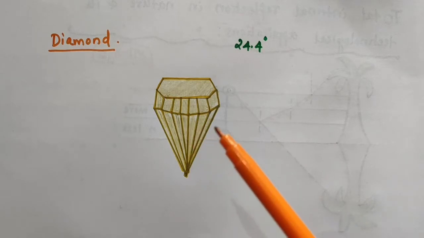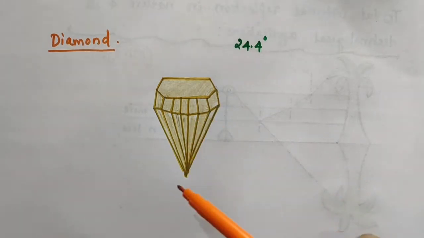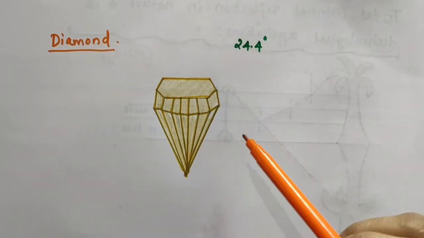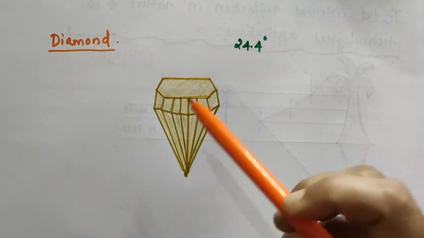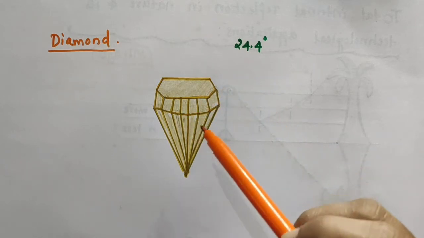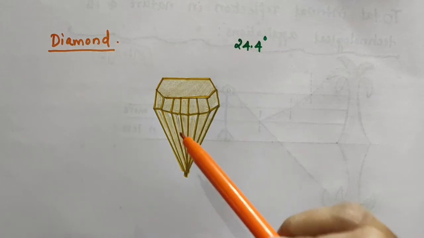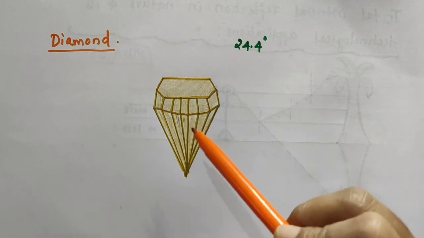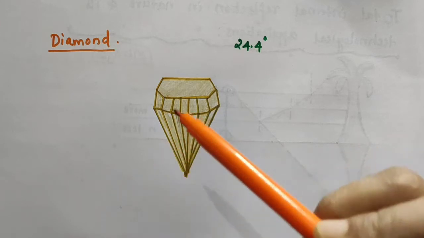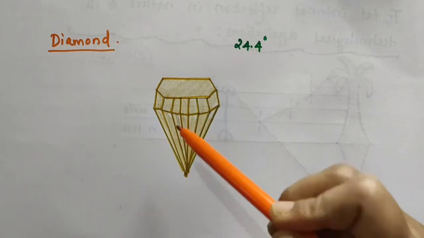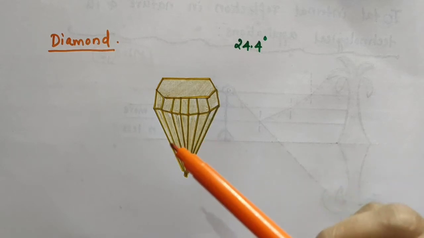The critical angle for the diamond-air interface, that is, here we have the diamond and here we have air, is very small, approximately equal to 24.4 degrees. So once light enters a diamond, it is very likely to undergo total internal reflection inside it. Diamonds found in nature rarely exhibit the brilliance. It is actually the technical skill of a diamond cutter which makes diamonds sparkle so brilliantly. By cutting the diamond suitably, multiple total internal reflections can be made to occur.